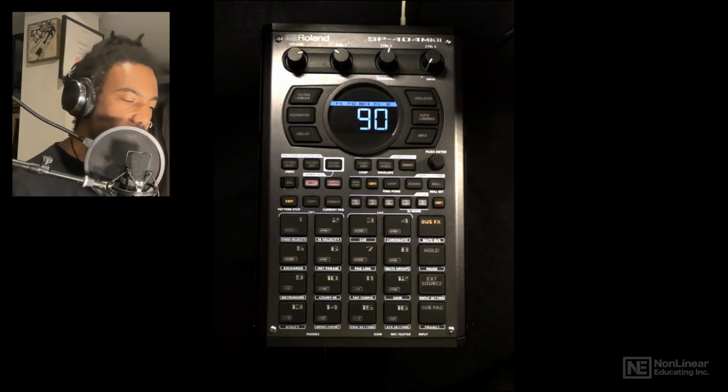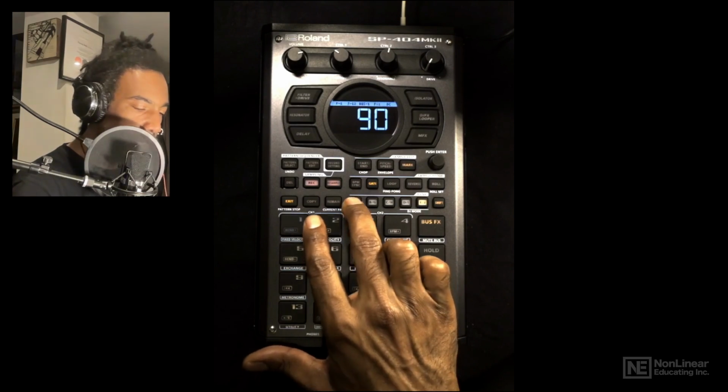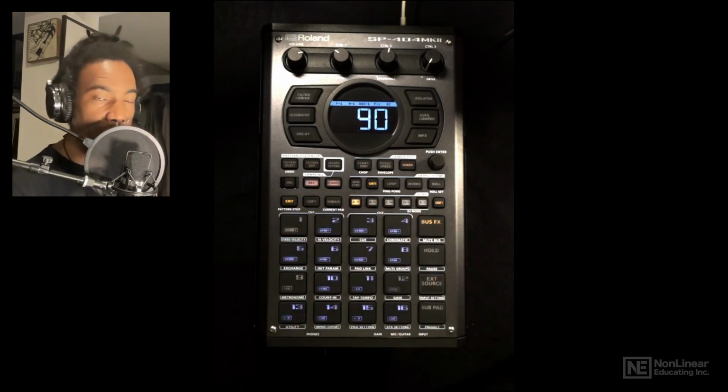There are 4 different effects buses that are here, and all effects buses can be used simultaneously, which is great. To get an idea of the overall structure of the effects, first off, I'm going to get out of this bank. Let's go back to bank A, where we have some simple things set up.